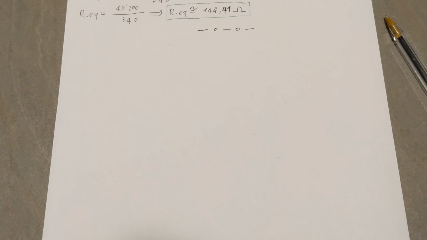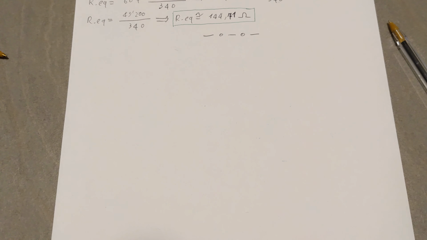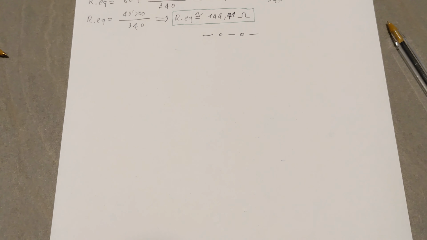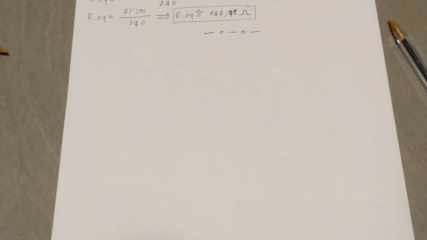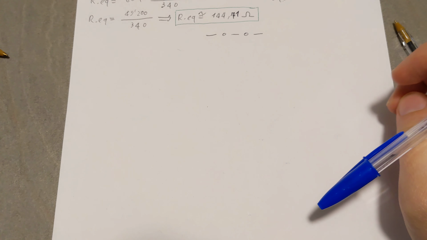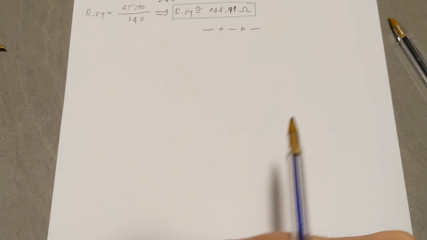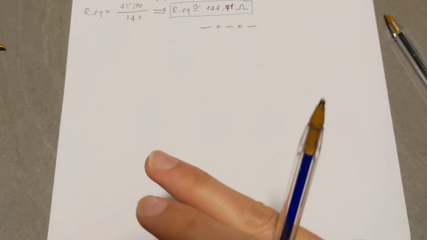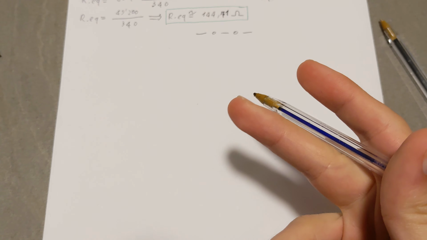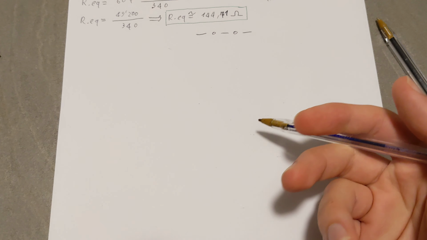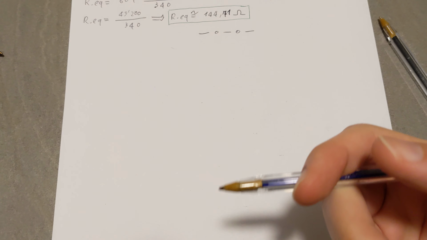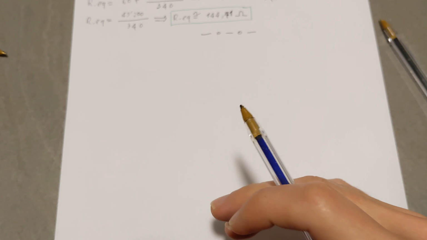Welcome back. Today we're going to find the equivalent resistance of a circuit as well. So, what's the equivalent resistance? Again, the equivalent resistance is basically some sort of abstraction, some kind of fake resistance that we use to minimize our circuit.